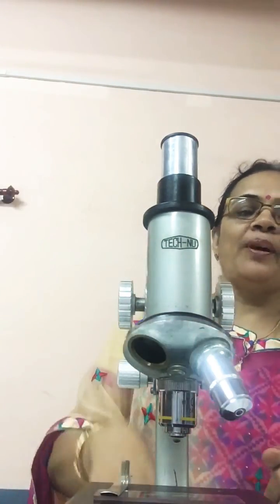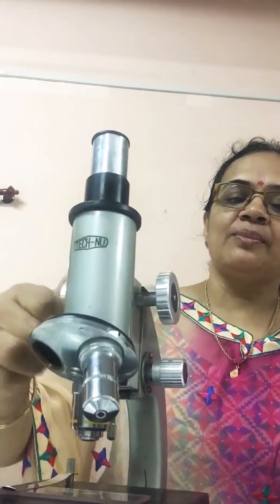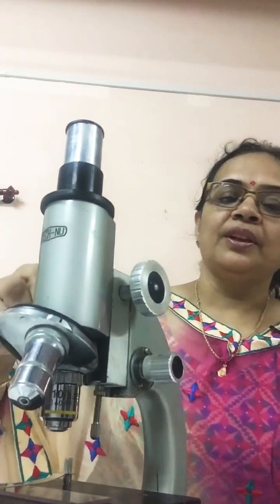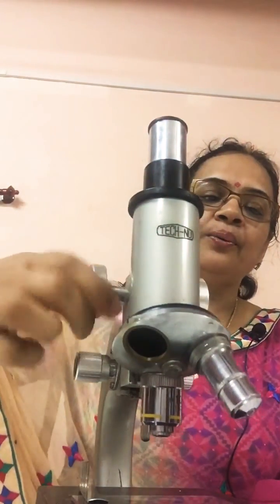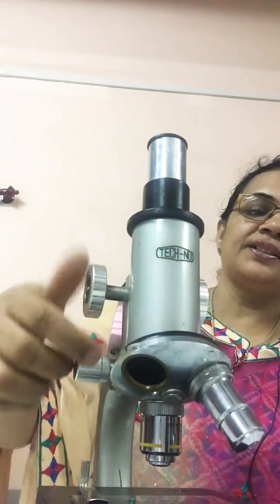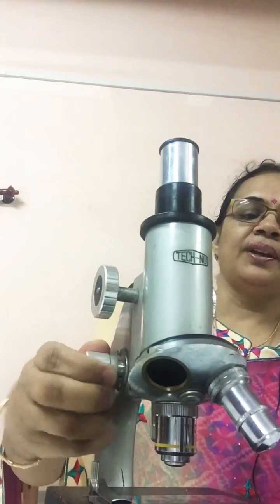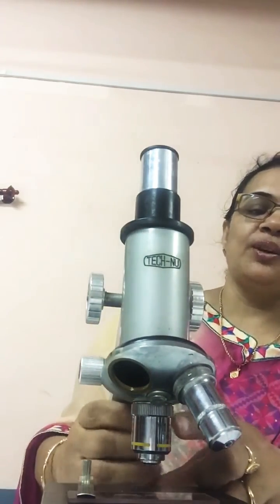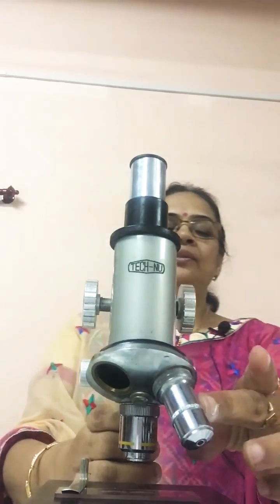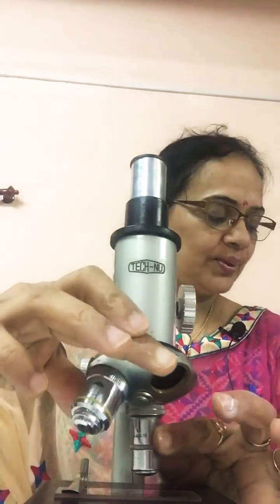Adjust with the help of the coarse adjustment. With this knob we can move the tube up and down. After adjusting with the coarse adjustment, then use the fine adjustment. Similarly, first focus under low power of the microscope and then you can see under the high power as well.